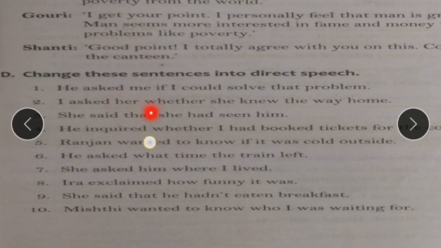Put a comma, start your inverted comma. Could is the modal, so it will change. Here it is asking a question, so he said to me, can you solve this problem? In this way you can change this sentence into direct speech. Try it and give your answers on my WhatsApp number. Thank you, children.